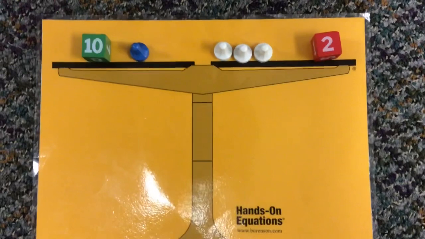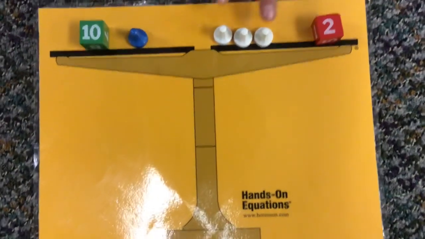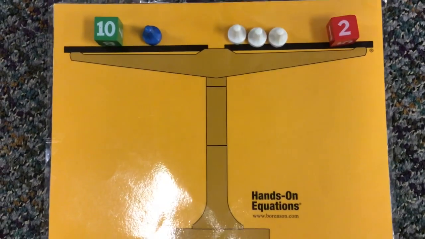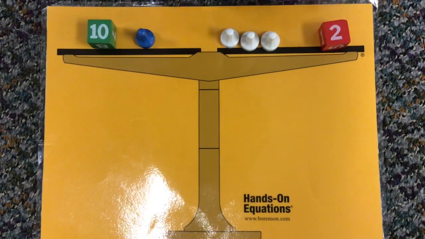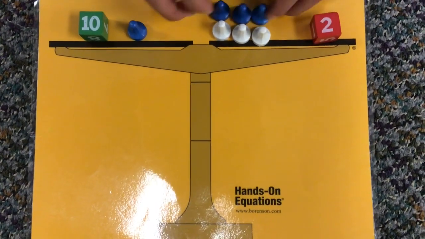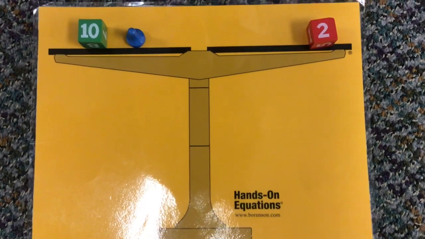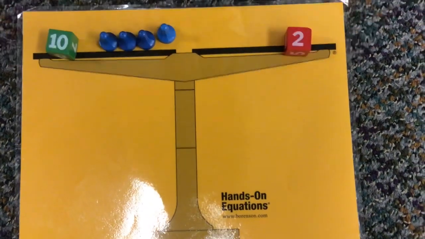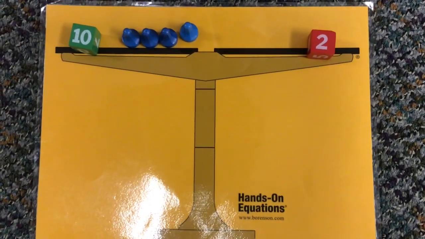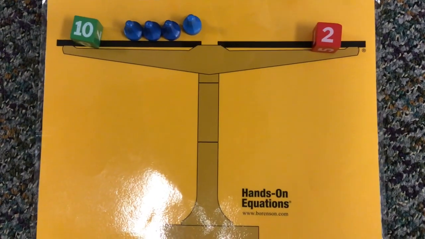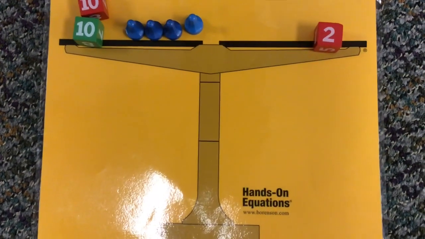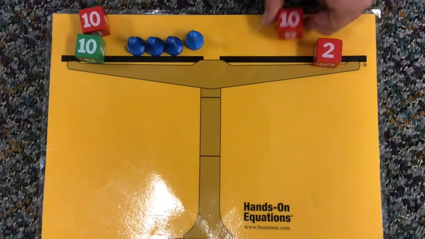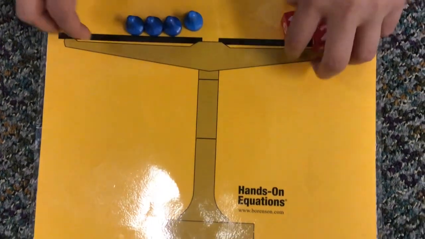Next problem is negative 10 plus x equals the opposite of 3x plus 2. Okay, so first I'm going to get rid of these. I'm going to get rid of these 3 by adding 3 to each side. So if I were to add 3 here, that would make a pair of 0, so these would leave. And then if I would add 3 here, then it's 4x. So then I need to get rid of this, so I'm adding 10 to each side, which gets rid of these, pair of 0.